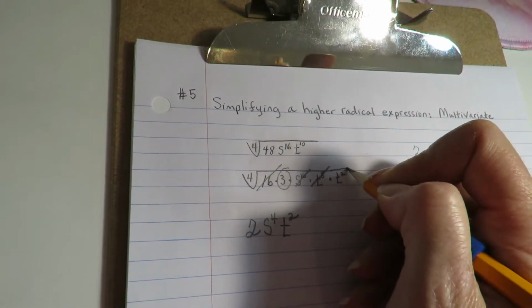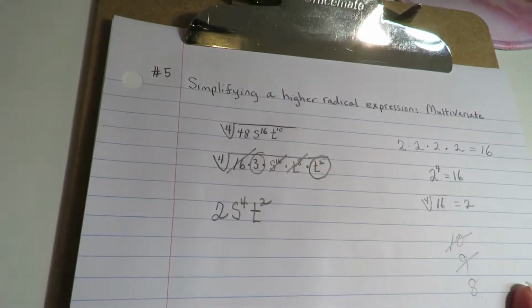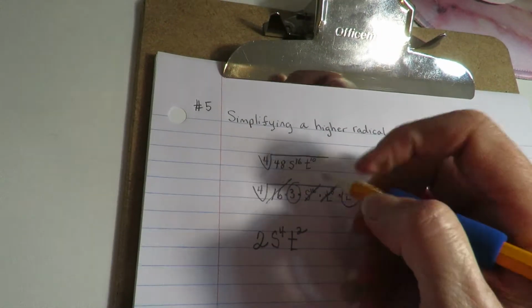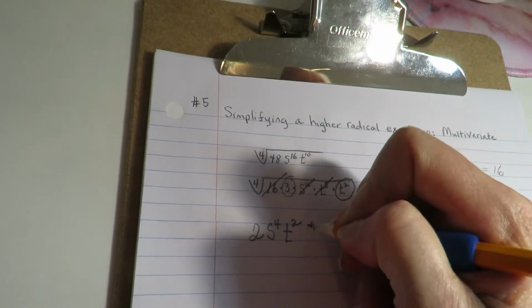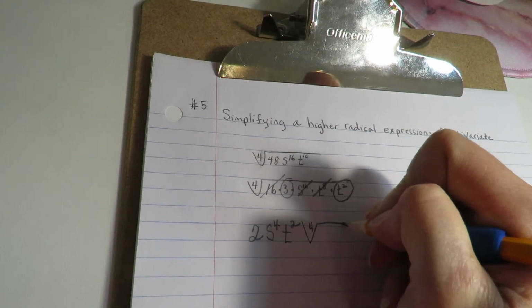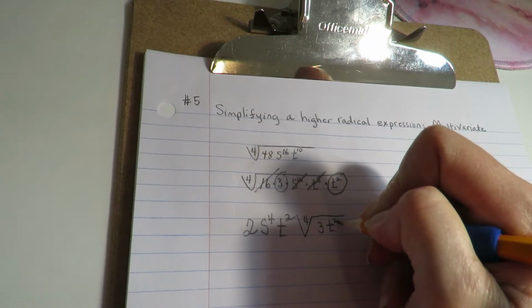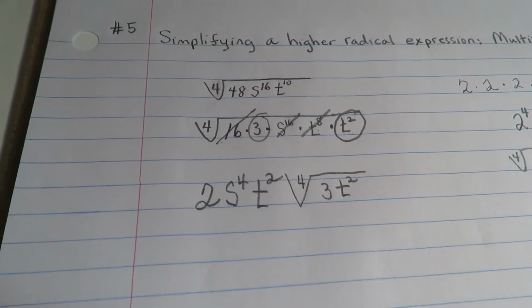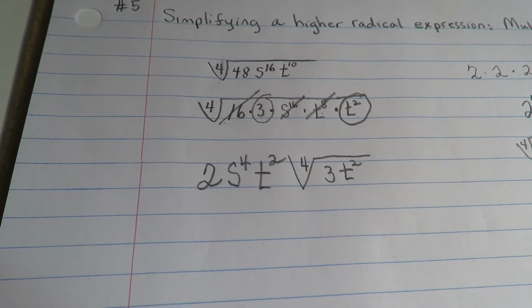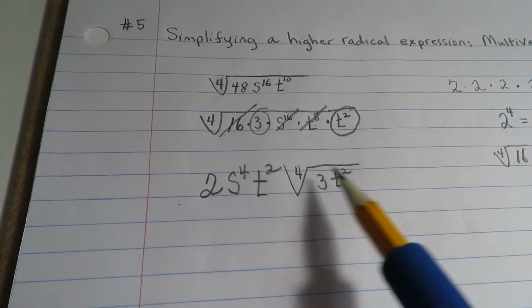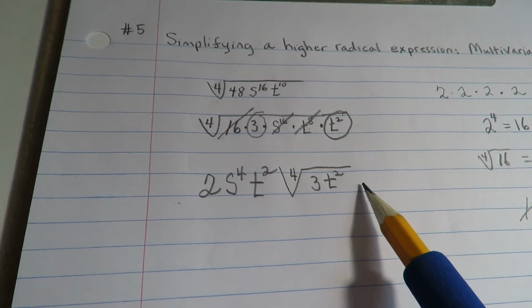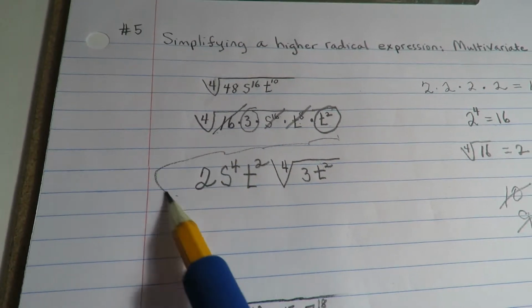So that came out, and then this t cannot come out. So the leftover in the radical is going to be the 4th root of 3t squared. Okay? And that'll be the final answer. So you take out the perfect parts. The parts that are non-perfect will stay under. All right, let me circle that one for us.